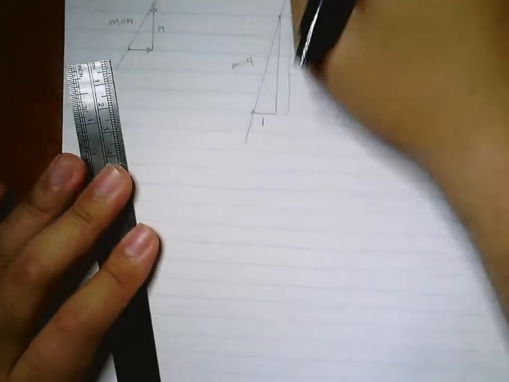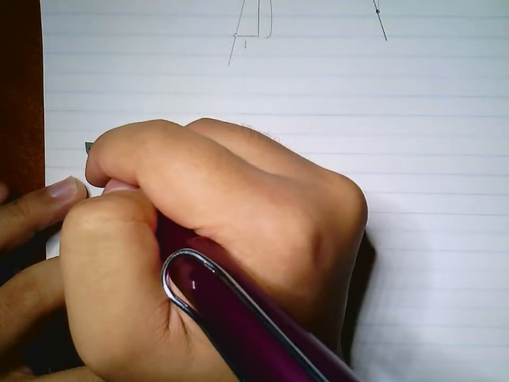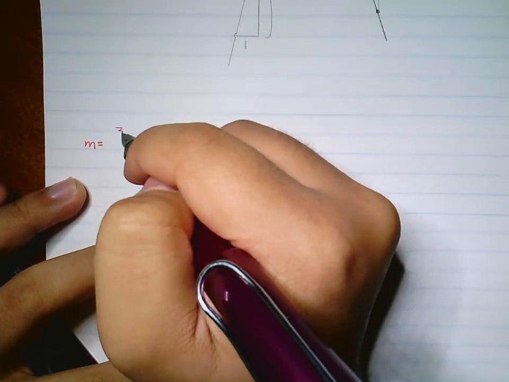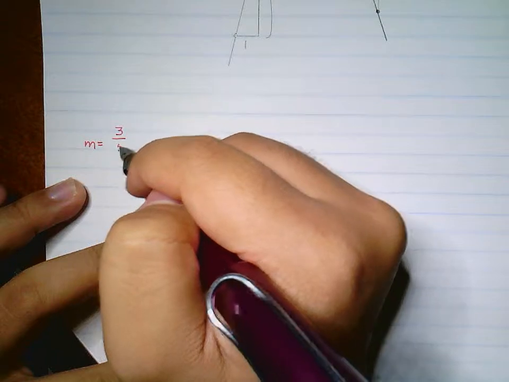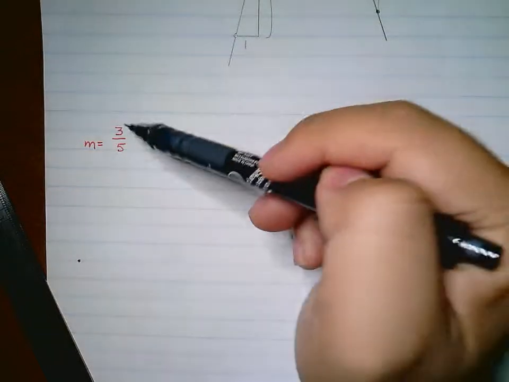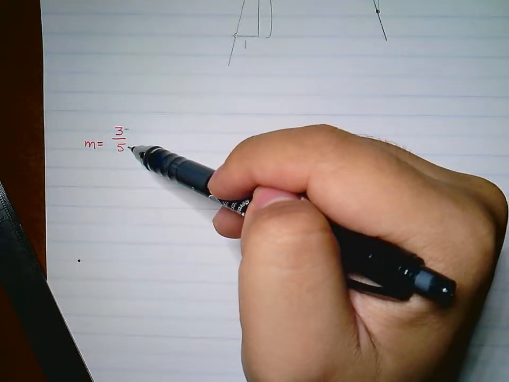It'll make slightly even more sense if we have gradients that are fractions. So we'll say m is equal to 3 over 5. Okay. Let's say we begin with a point here. Now this time we can clearly see we have a rise over run.